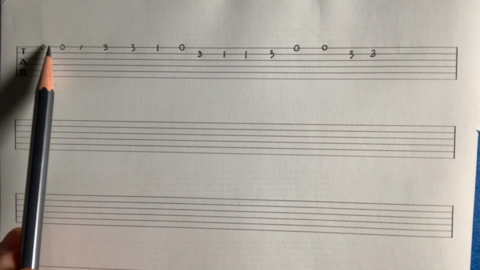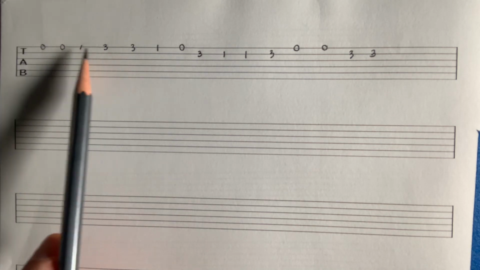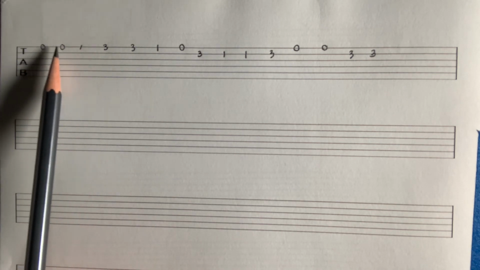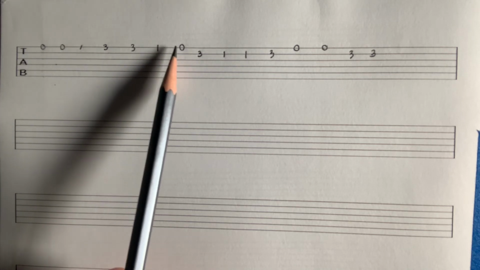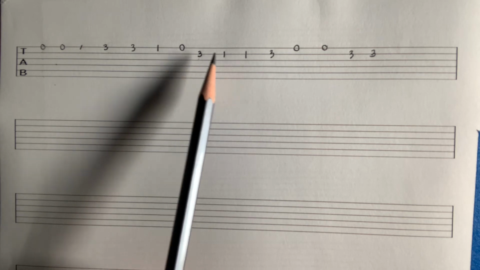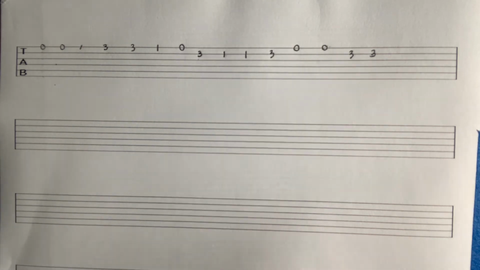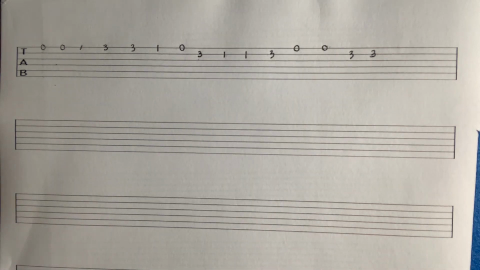And so that's what we would play, but notice that I'm just reading it like a diagram. The lines are the strings, so this one at the top here is the first string. I play first string open, first string open, first string first fret, third fret, first fret, open. Then I go to the second string, third fret, etc. So you can see right away, in terms of finding the notes, it's a much simpler, easier system.